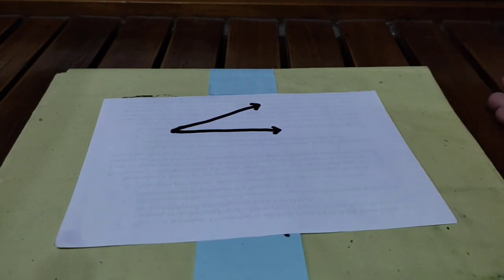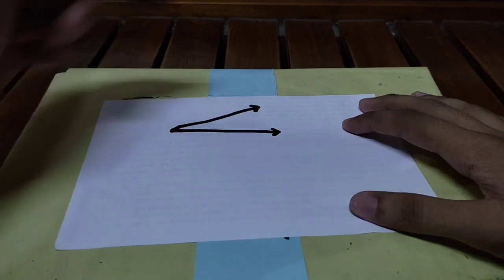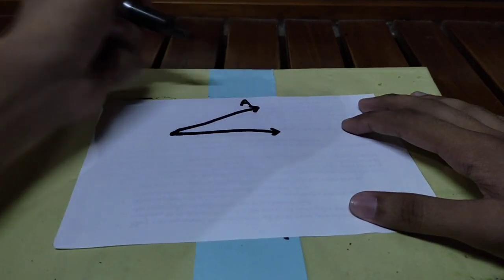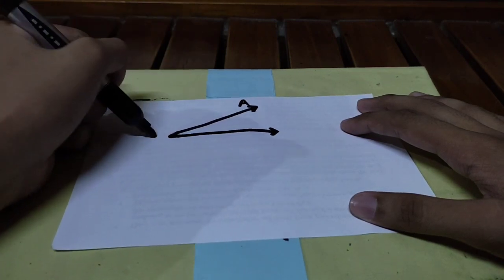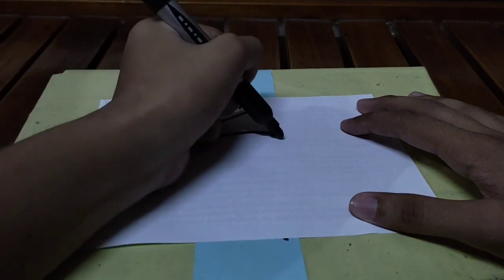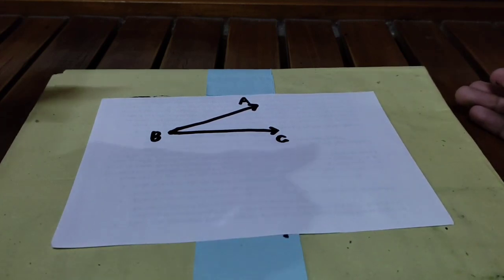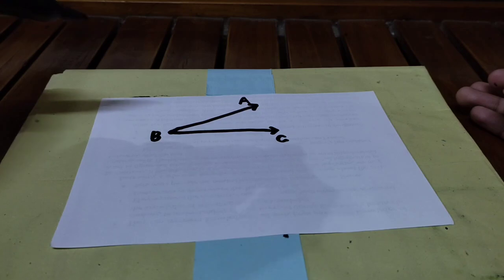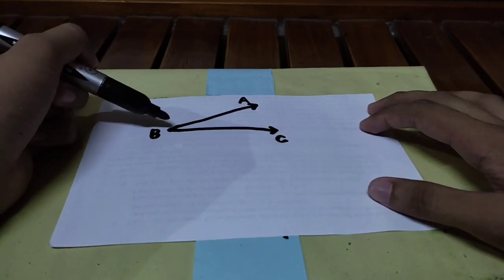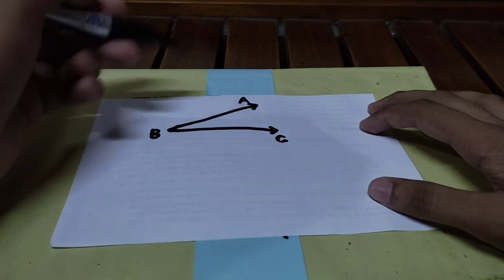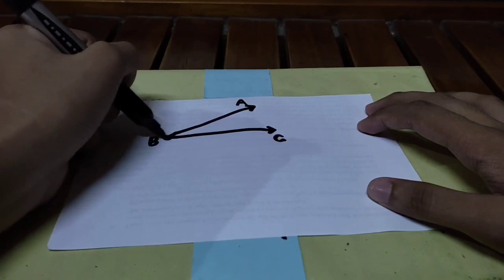Let's say, for example, we have this angle from point A to point B to point C. Since the point B is the common point of contact, this is the vertex.